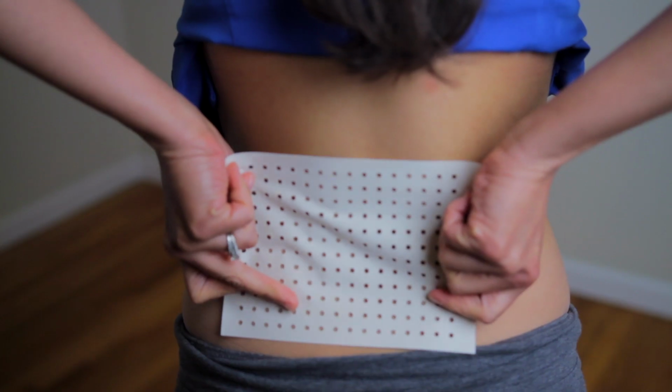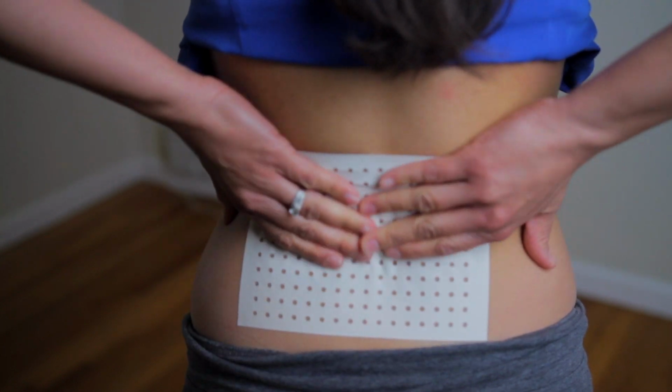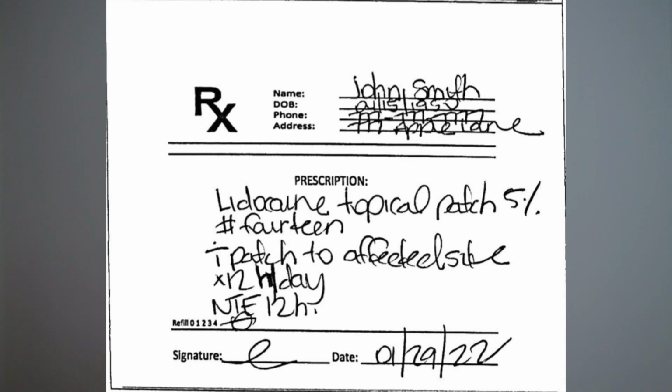The next medication are your patches that you can apply topically for patients that have superficial, maybe low back pain or some form of back pain. So you can apply that to them. So this is lidocaine topical patch 5%, number 14. So 14 patches will be dispensed.